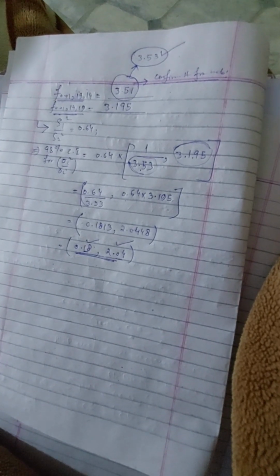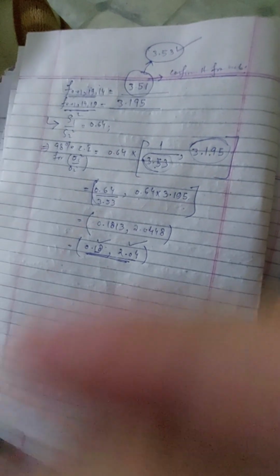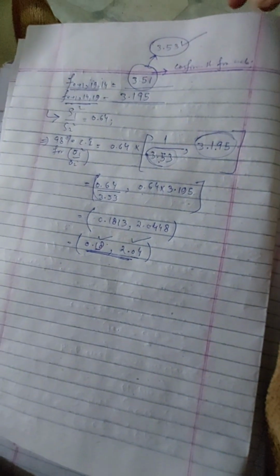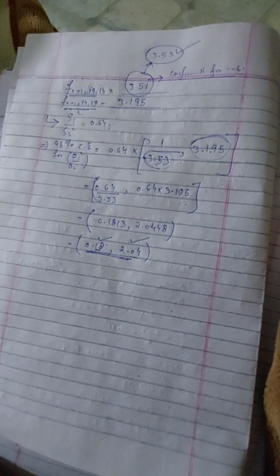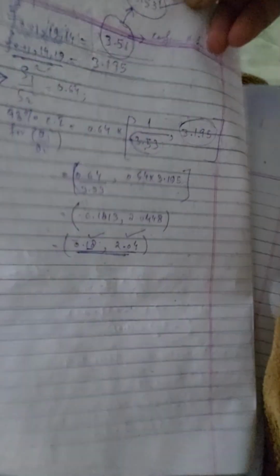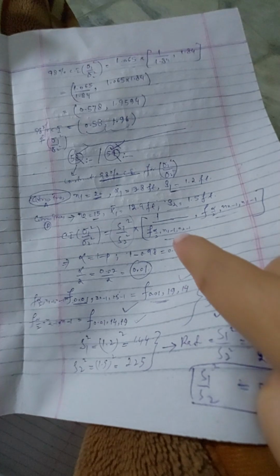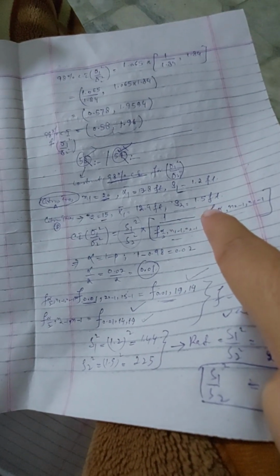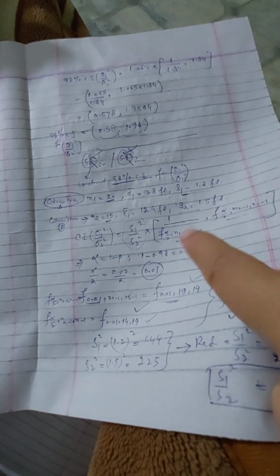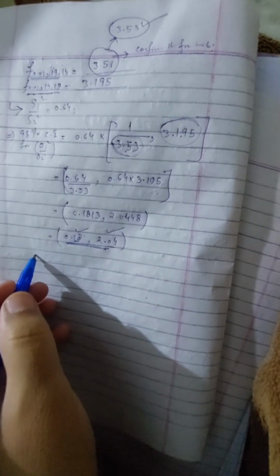If a question like this comes in the exam, maybe you are given the formula sheets for this. But still you have to memorize the exact formula, so you need to put the respective value over here or here. You cannot miss this out. If you miss this out, you will get the absolute opposite range. So that is the most important or critical thing to look for.